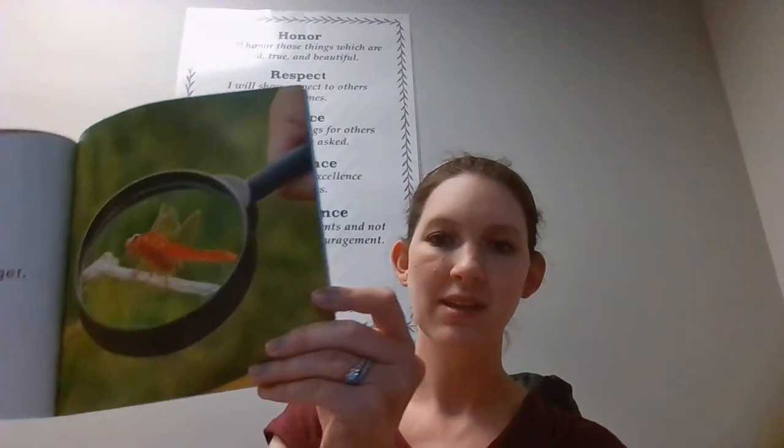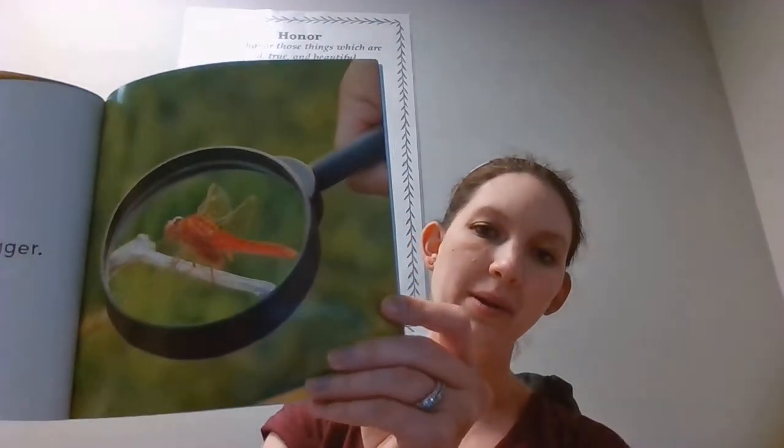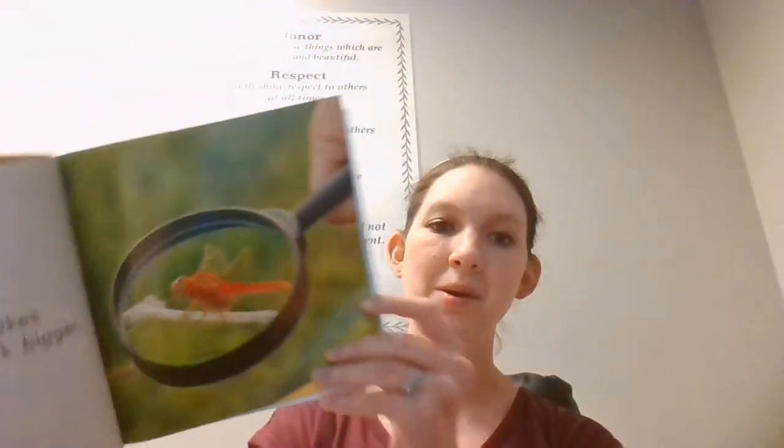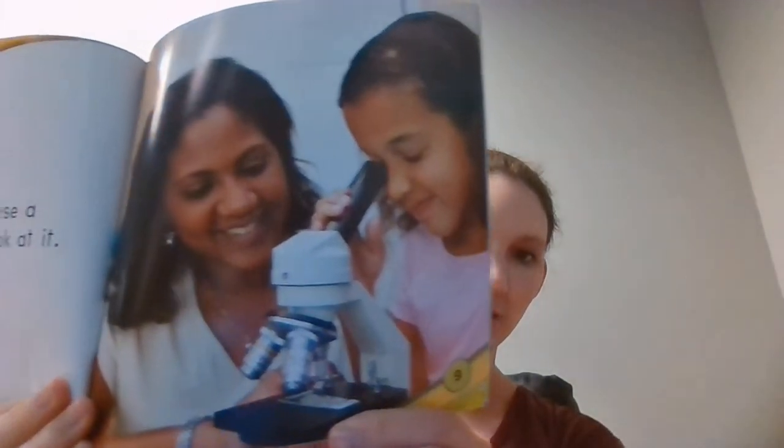A hand lens makes small things look better. So we can call this a hand lens, or we can call it a magnifying glass. You might remember that from our book, What is Science? If it is very tiny, use a microscope to look at it. Remember last week when we talked about germs and we talked about how tiny the germs are and how we can't see them with just our eye? We need a microscope to see germs or to see something very, very tiny.